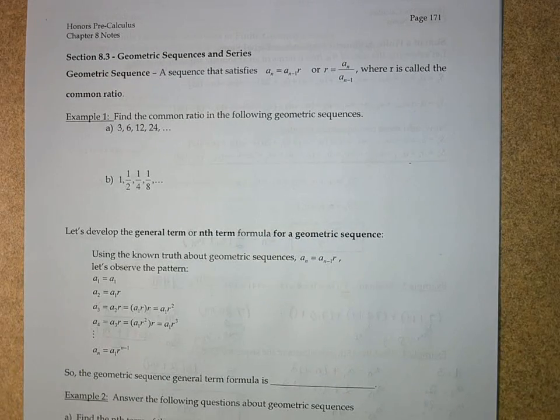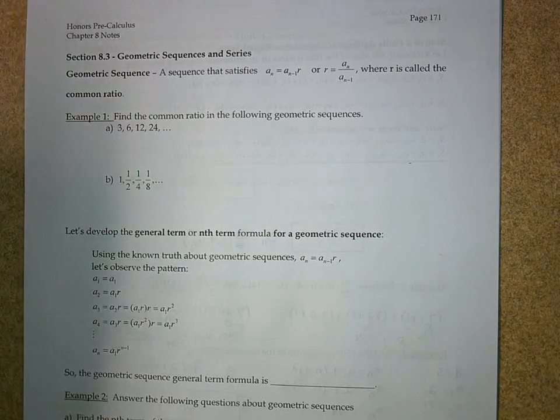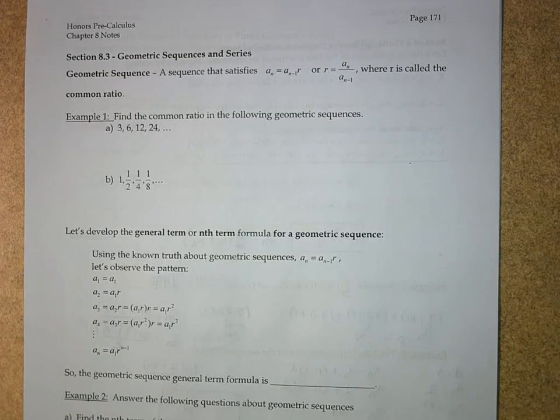Section 8.3 takes us through the exact same concepts as Section 8.2, but this time we're going to be talking about geometric sequences and series. A geometric sequence is where you've got a common ratio instead of a common difference. And to sum it up in a group of words, we are going to be talking about multiplication instead of addition.